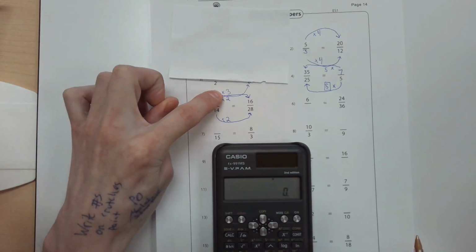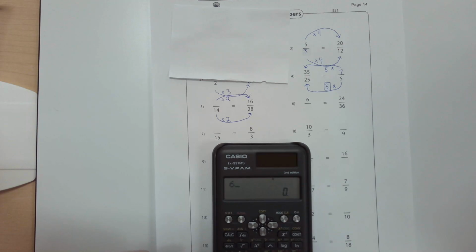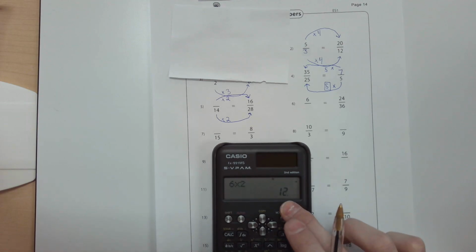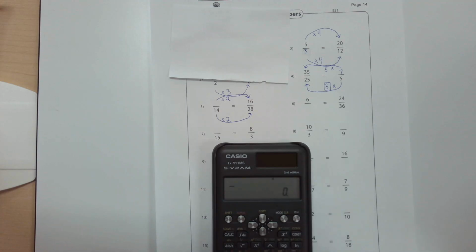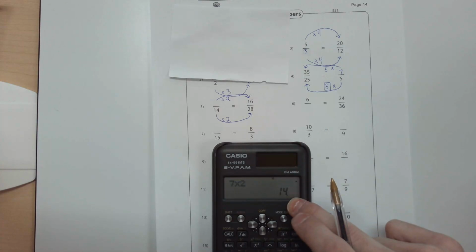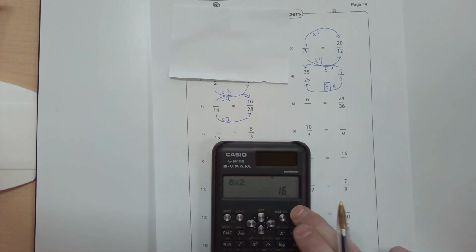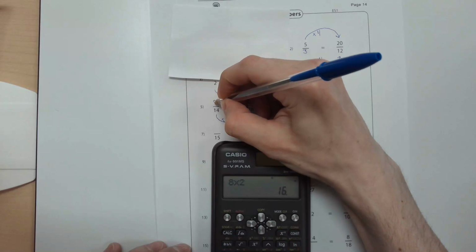Something times 2 is 16. Let's try 6. It's going to be bigger than 6. It's going to be bigger than 7. There it is. 8.